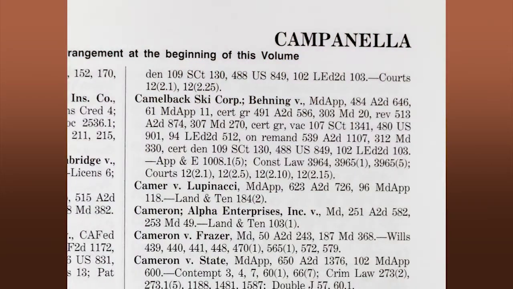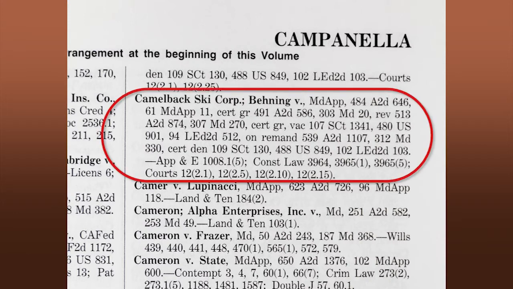To illustrate a case that is found in multiple digest topics, we can look at the prior case entry, Camelback Ski. The Camelback case is found in 3 separate topics: appeals and errors, constitutional law, and courts. Cases can have one or more topics and key numbers depending upon the issues of law in the case.